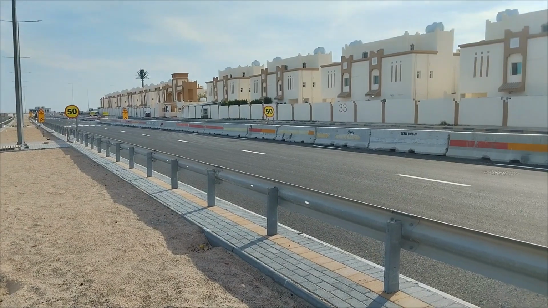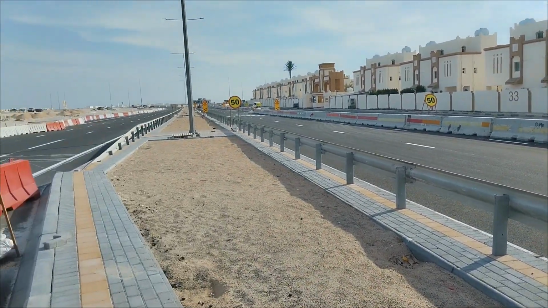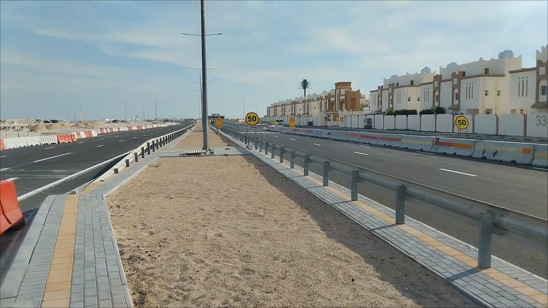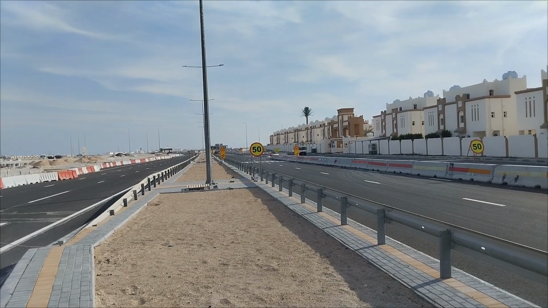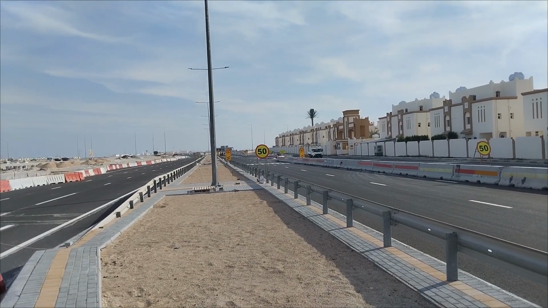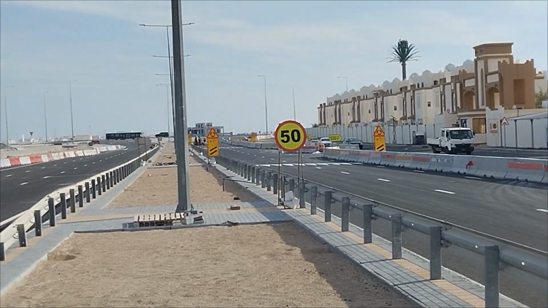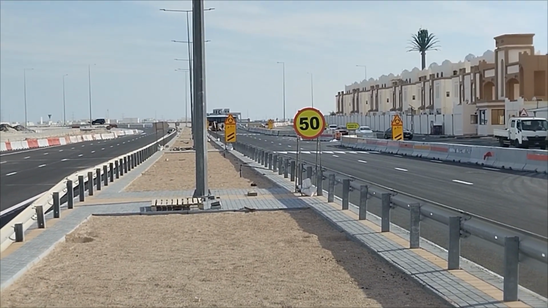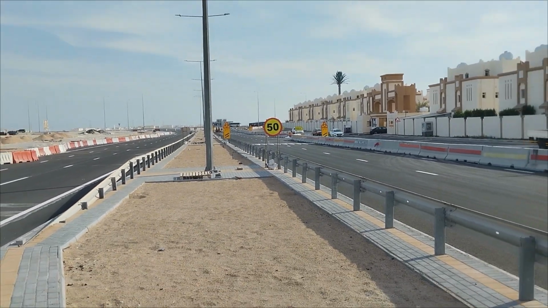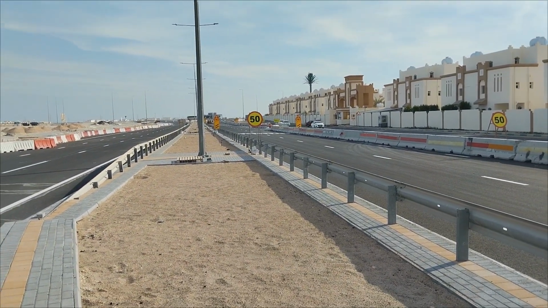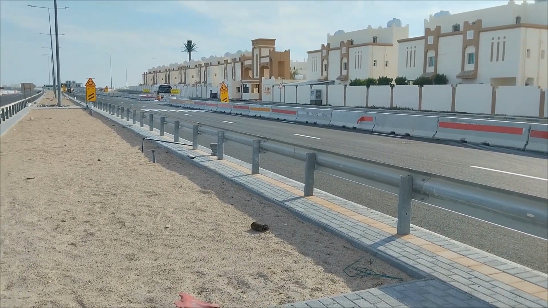Guardrails are normally fixed in open areas, and sometimes installed where the height is more than 3 meters. We are installing the guardrail normally in the center median, from both sides, left hand side and right hand side, to cover the center median. In case of any accident, the car should not cross the road from one side to the other side of the road. As you can see here, the center median part and the left hand side and the right hand side of the guardrail.